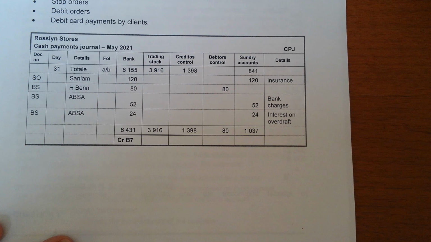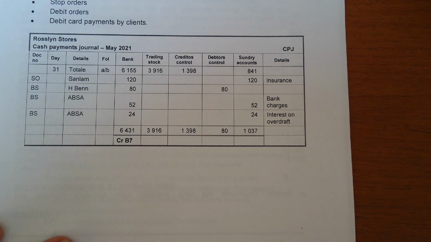If it's entries that the bank must still do, we will record it on the bank reconciliation statement in the same way that the bank will record it. So it means deposits will go on the credit side of the bank reconciliation statement, and EFT payments will go on the debit side of the bank reconciliation statement.